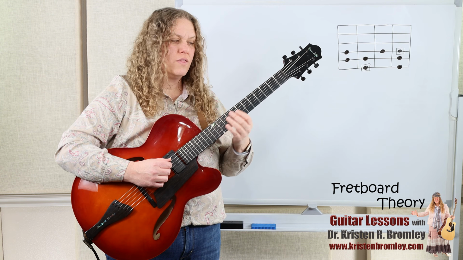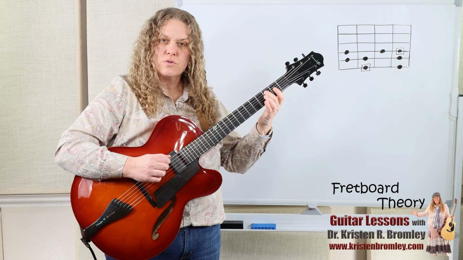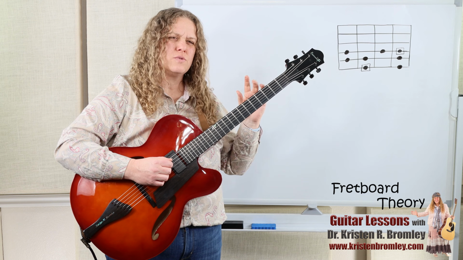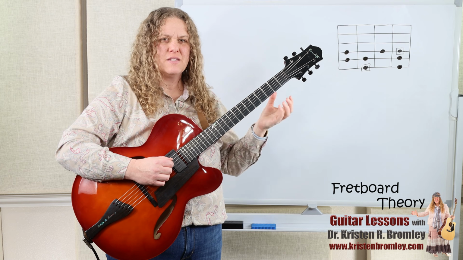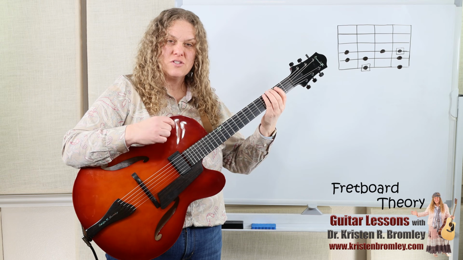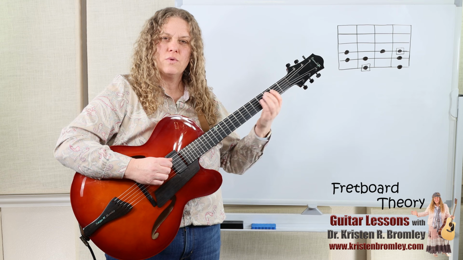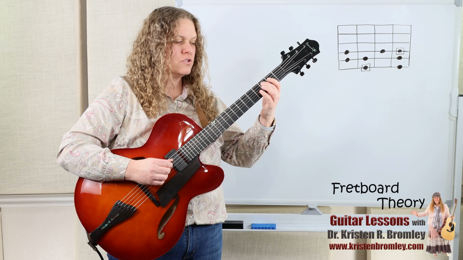We can do this with the strings where we've got the lowest root on the 5th string as well. So there's only two ways we can do this fully, just like this, and that is starting with the root on the 6th string, just like we just did, and then we can do it as well starting with the lowest root on the 5th string.